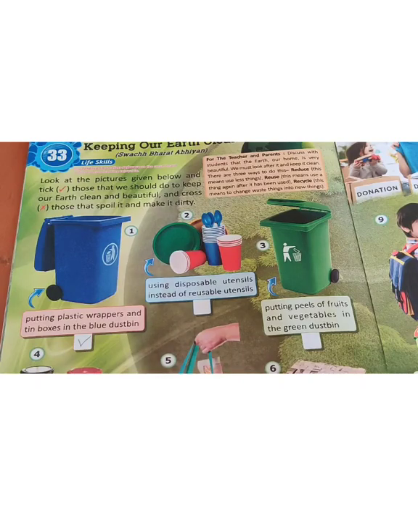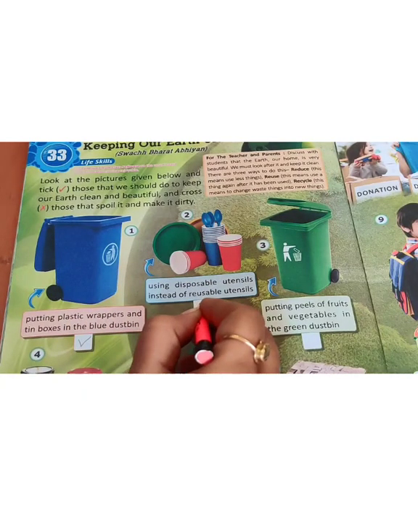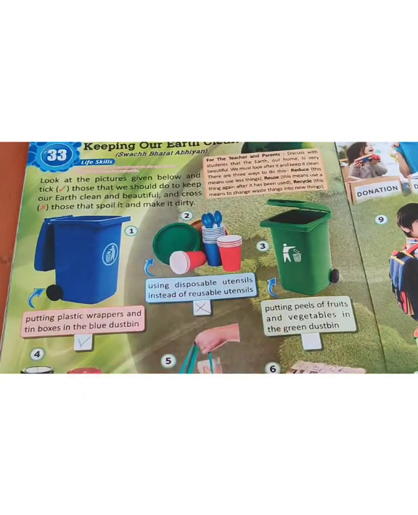The utensils which can be used after you have used them once. Okay? We can use them again and again. So, what we should do, children? We should use the reusable utensils. So, we are going to put a cross over here. Now, let's see the third one.